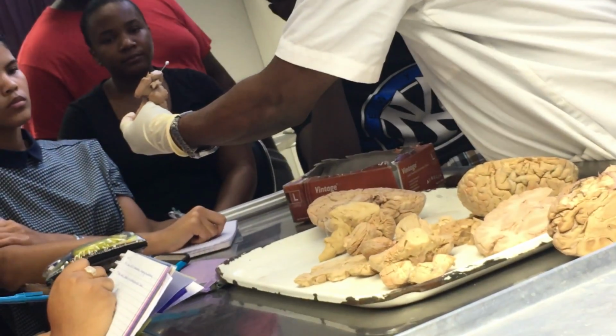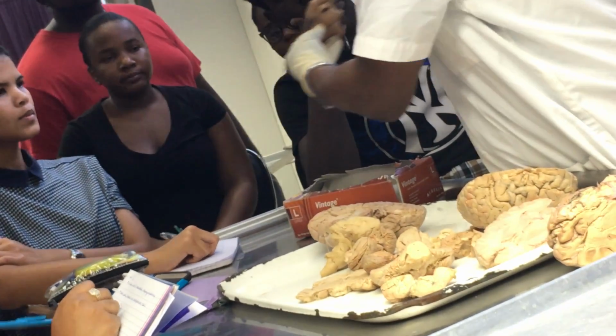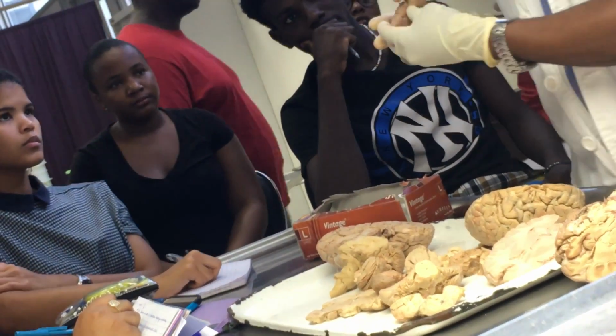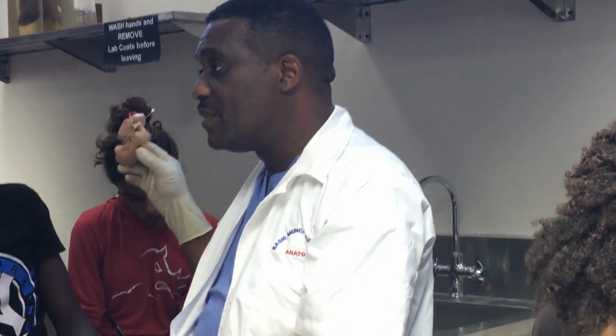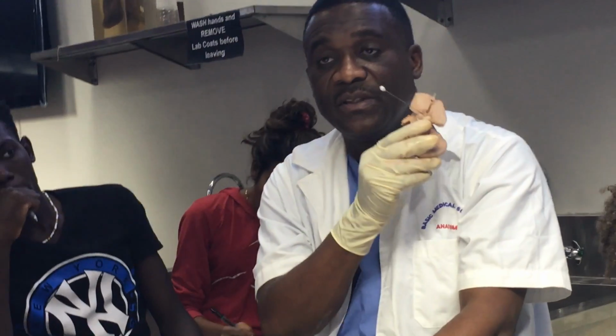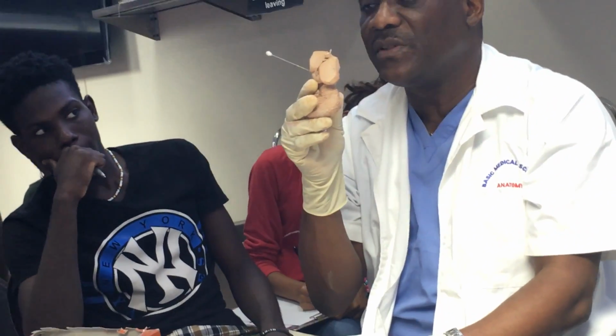Pineal. So close it is to the superior colliculus. That is why a large destructive lesion here can cause sunset gaze. Okay? Remember what we said that is? We said the center for upward gaze is at the level of the superior colliculus. So this gland, this tumor can compress the superior colliculus.